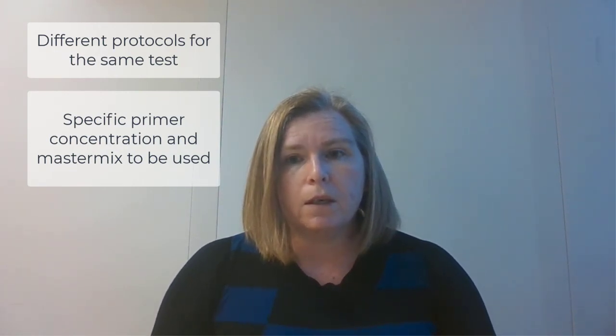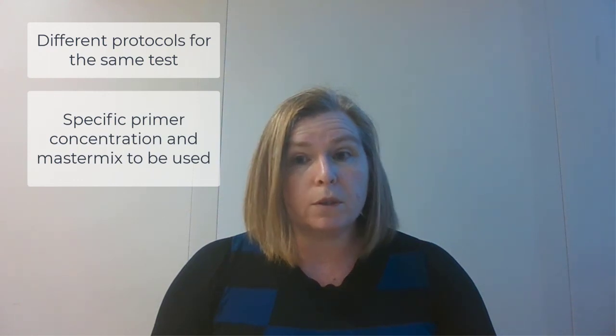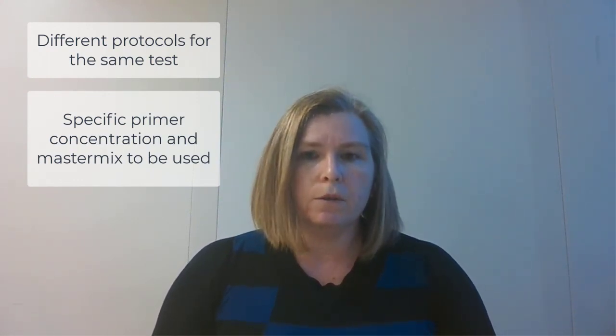And we did find that that assay was particularly susceptible to changes in primer concentration and different master mixes being used. So that had to be explained in the technical sheet that went out for the test performance study, so that participants were aware that it was quite important that they used a particular concentration for that assay.